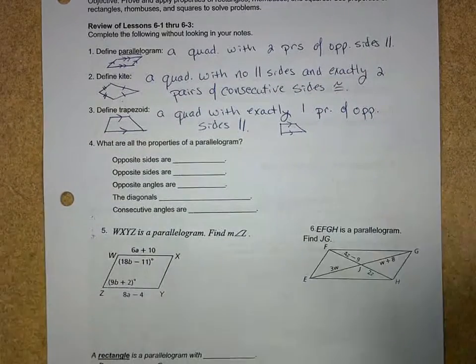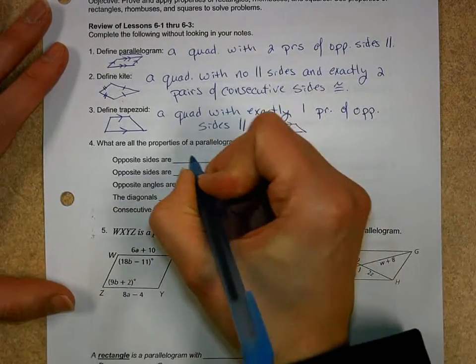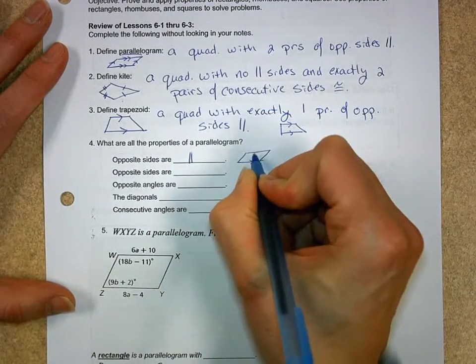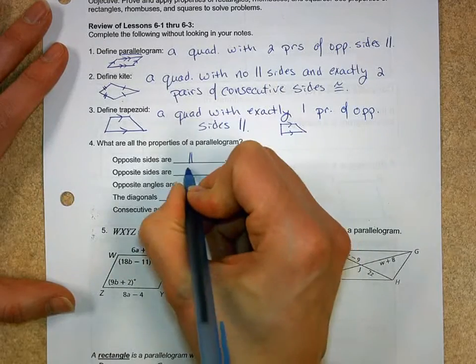Then I also asked you what are the properties of a parallelogram. And those were really critical. And if you were in my class, I would sit there and say, okay, repeat after me, opposite sides are what? And we'd repeat. Well, on this one, the opposite sides are parallel is the first thing you need to remember. And that's what we always mark. So we have our parallel sides. Then we always say the opposite sides are congruent.